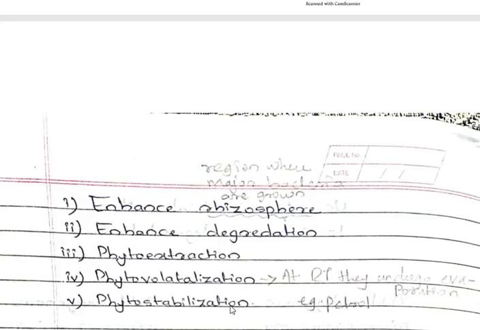In phytostabilization, there is a reduction of the mobility of the heavy metals in the soil.